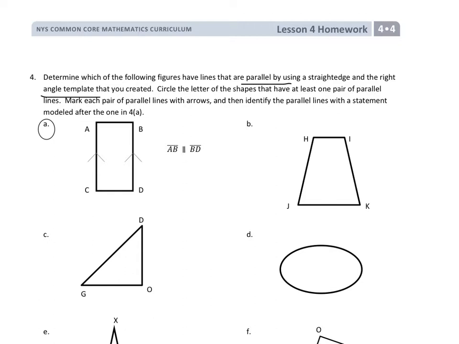Circle the letters of the shapes that have at least one pair of parallel lines, and then mark each pair with the arrows, and then identify the parallel lines with a statement. So here are the arrows that they're talking about. They look like just kind of large arrowheads. And then the statement is talking about the line.